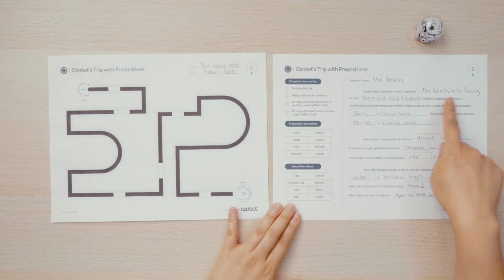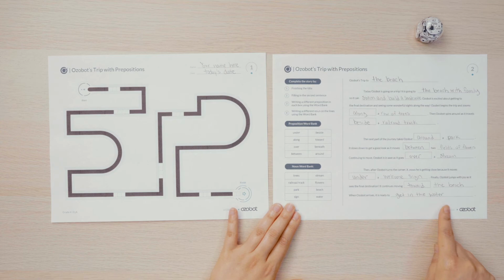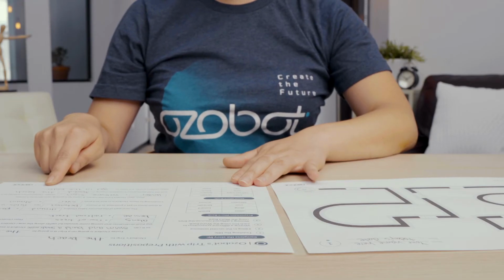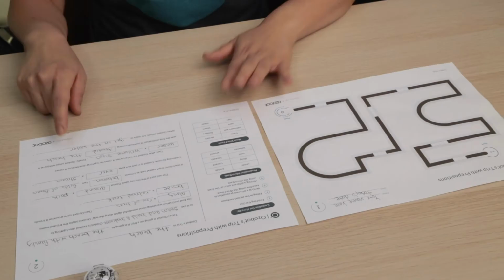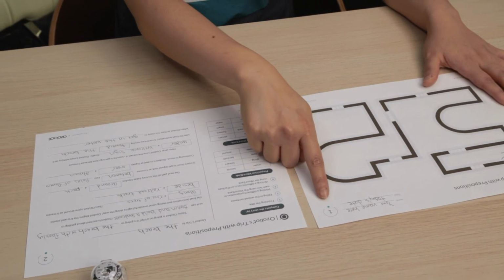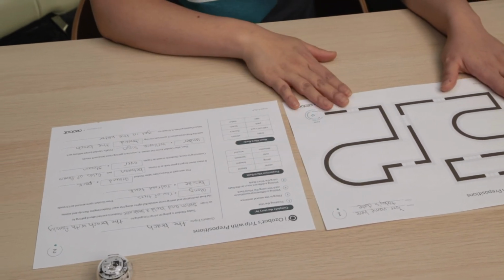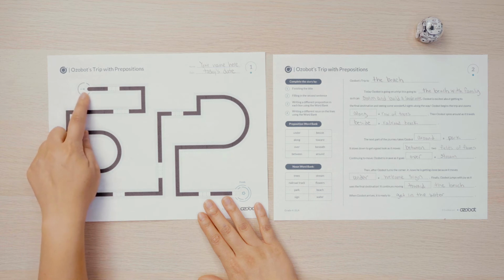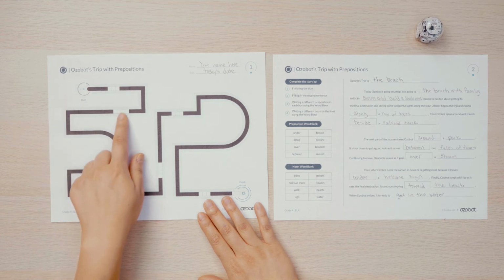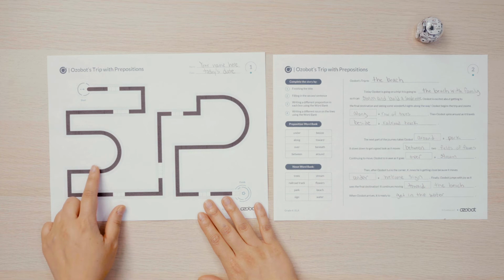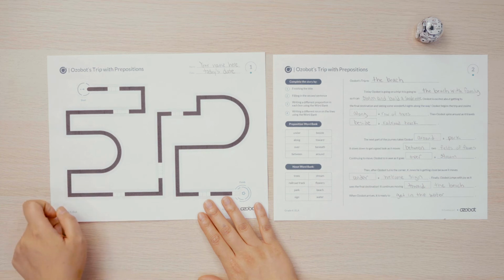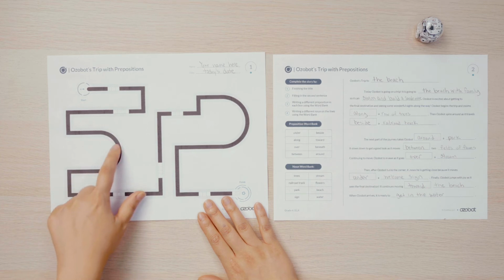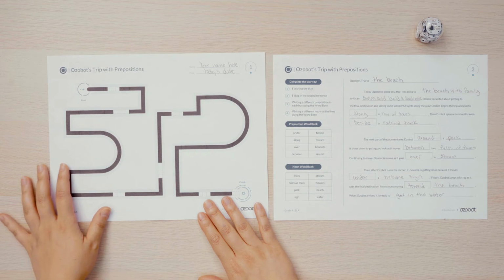Once you've completed all of the blanks, read your story over. Once you've read your story, you're ready to illustrate. Get out your Ozobot's Trip with Prepositions map so that you can add pictures to show how Ozobot travels using the location of each object in your story. You will want to begin after start on the map and draw your objects in order to match the sequence of your story. Be sure not to draw into the light gray area so that your drawings don't interfere with the Ozobot's path.